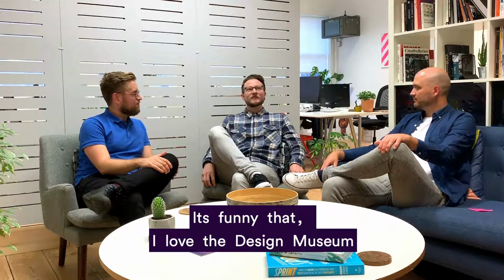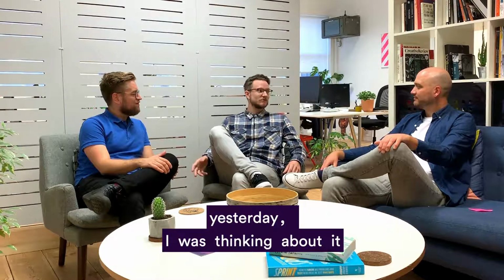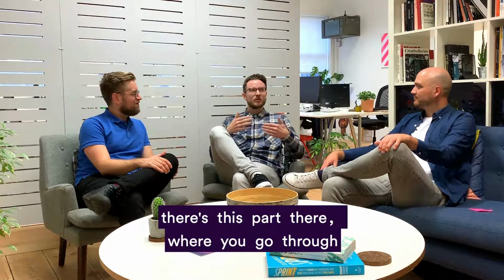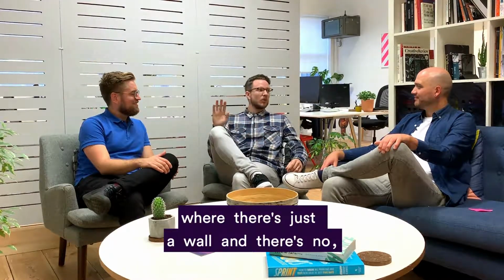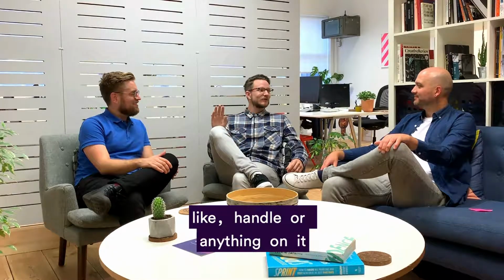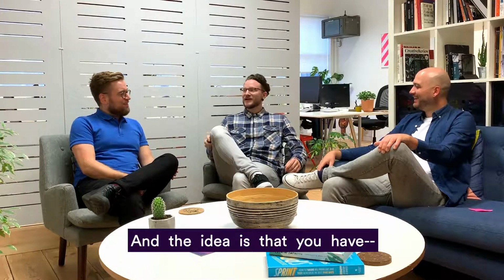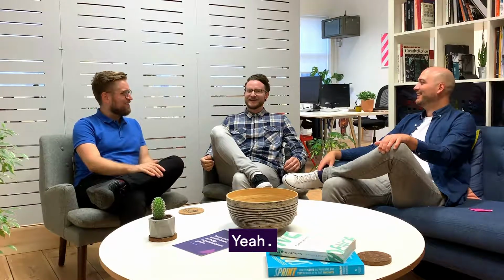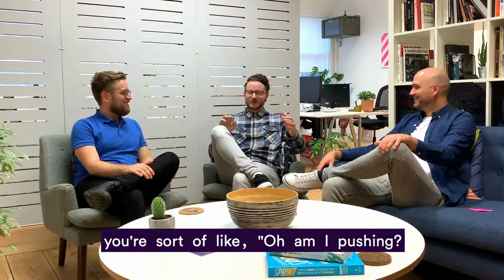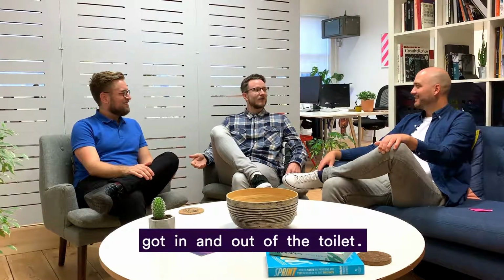It's funny, I love the Design Museum, and I was thinking about it yesterday when I went to the toilet, because there's this part where you go through a door and end up in this weird time capsule where there's just a wall, with no handle or sign on it. I think that got me as well. The idea is that the Design Museum has a weird bit where you can't get through two doors. Yeah, the irony wasn't lost on me. You're sort of like, am I pushing, am I pulling? It's really confusing. And then someone had to explain to people how they got in and out of the toilet.